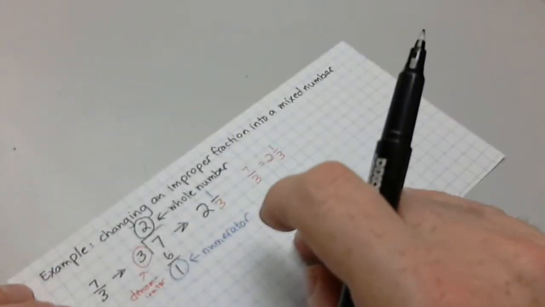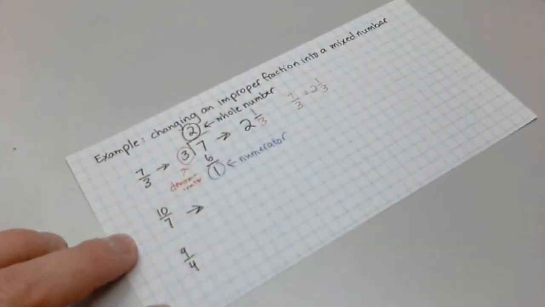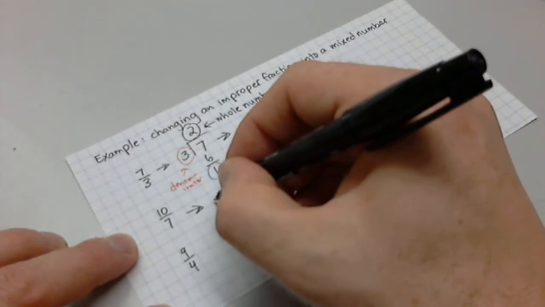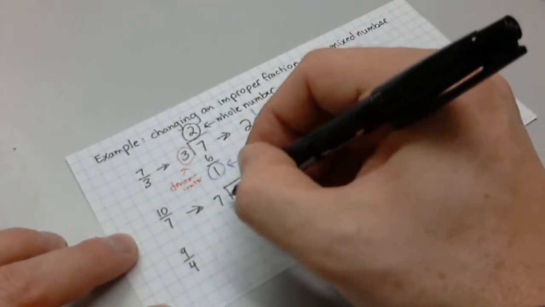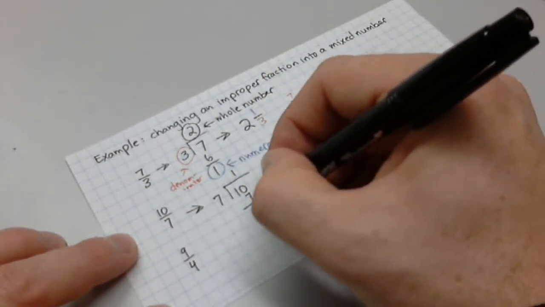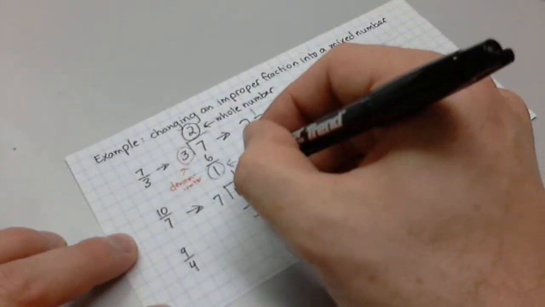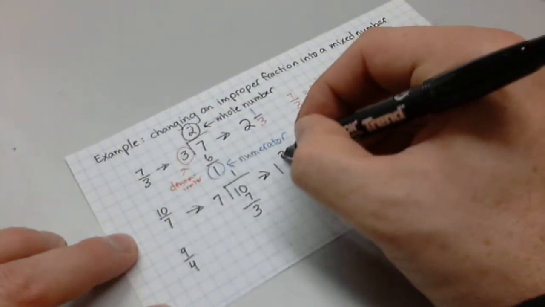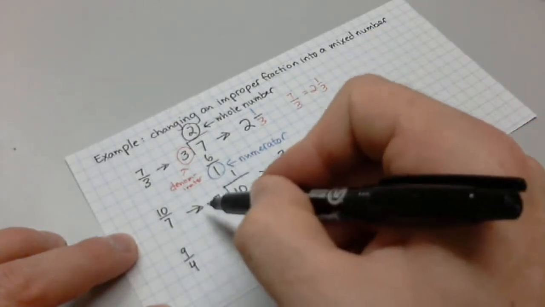Okay? Now, my next example is 10 over 7. So I'm going to follow the same process but explain it just a little bit less. I'm going to start with 7. I'm going to put it into 10. I know 7 goes into 10 once. 7 times 1 is 7. There are 3 left over. So using what I talked about up here, I know that my mixed number becomes 1 and then 3 over 7. Right? Bang, bang, bang.